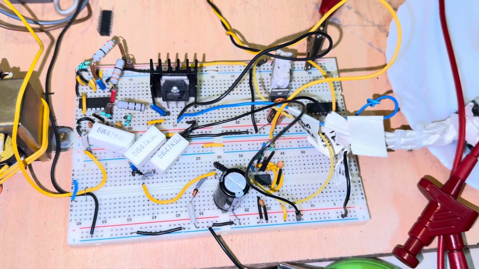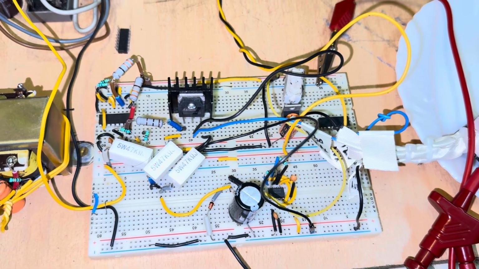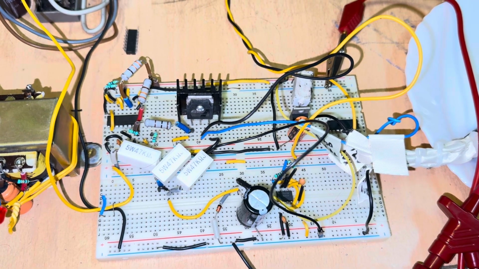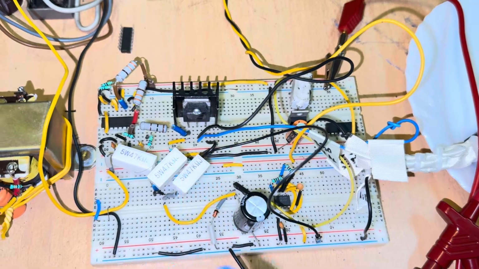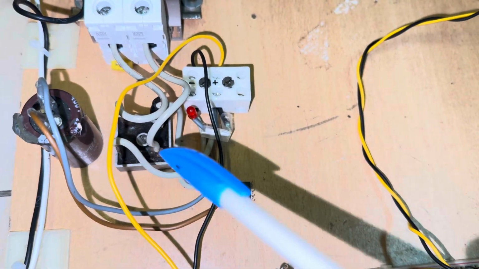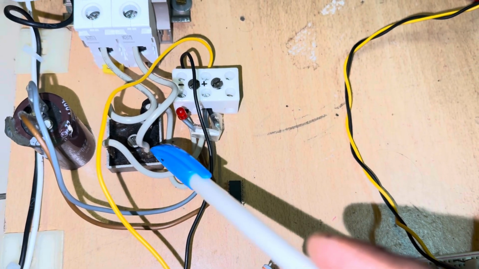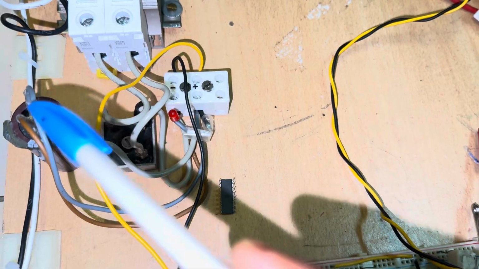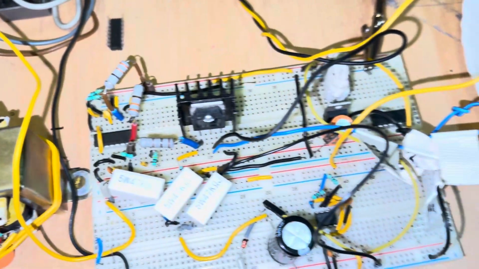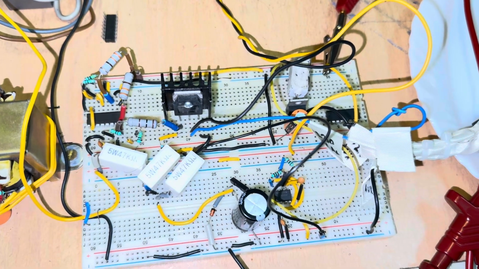Hello everyone. In this video I am going to demonstrate SMPS design with a 220 volts AC input and a 12 volts AC output at 2 ampere. As you can see, this is the setup on a breadboard, and here you can see this is the input section. 220 volts AC is fed to the bridge rectifier, and the output of the bridge rectifier is 220 volts DC fed to this filter capacitor, and the output is finally fed to this circuit. And I am going to explain this circuit, then I will show the demonstration.